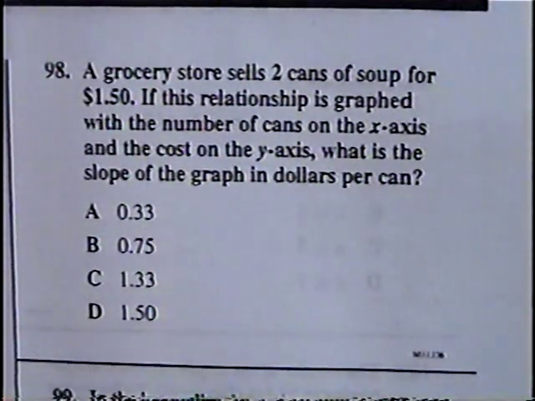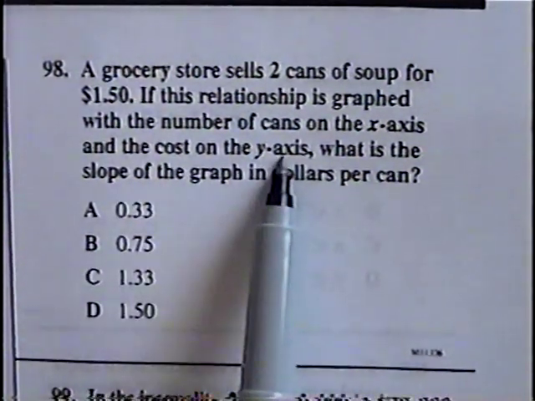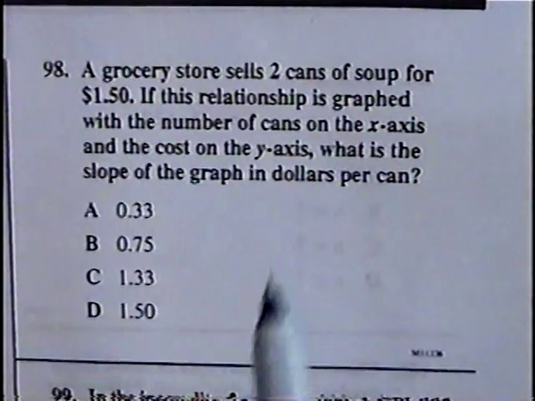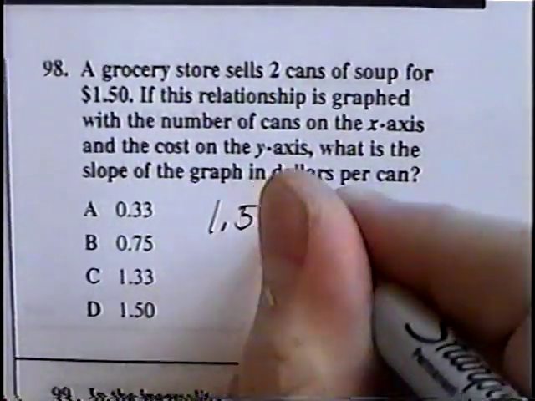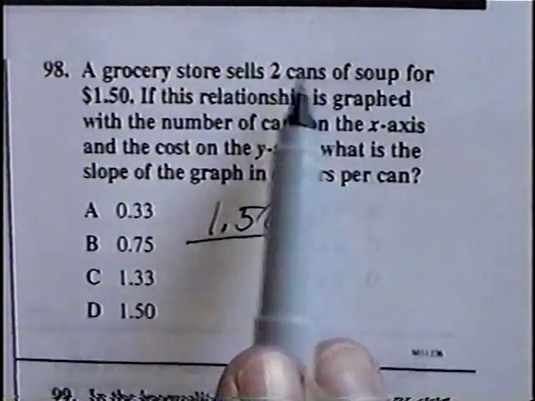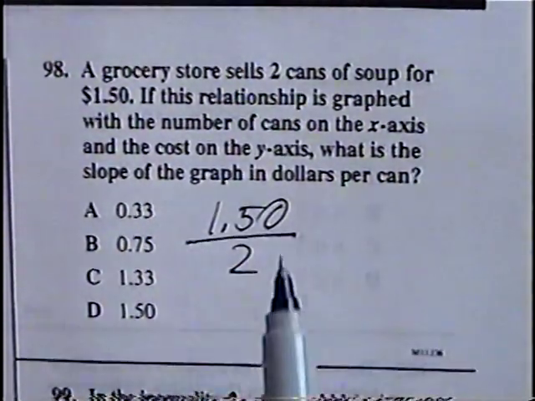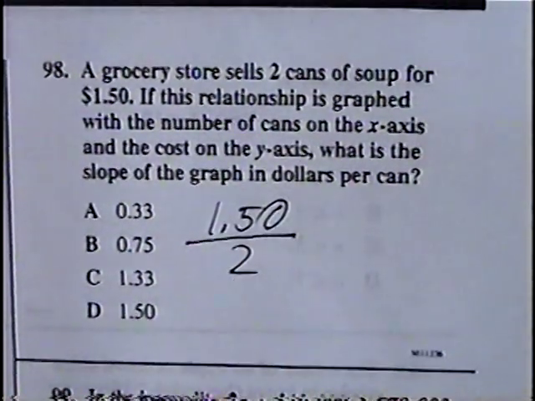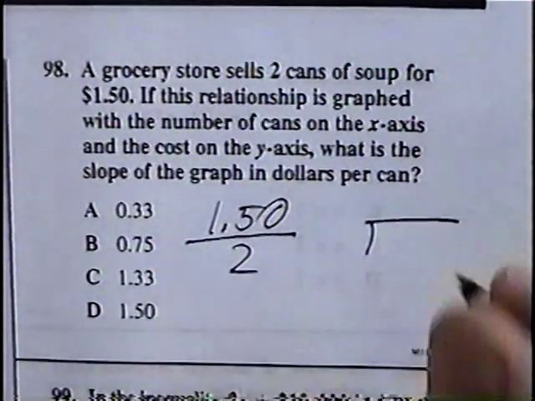For this question, we want to figure out the slope or the rise over run. The cost on the y-axis would be the rise. In this case, would be $1.50. Divided by the run, which would be the x-axis, the number of cans, in this case would be 2. $1.50 divided by 2, we can use long division to solve that.